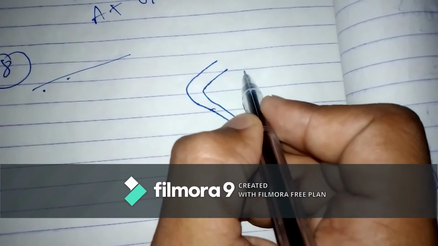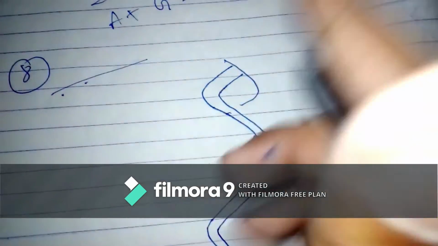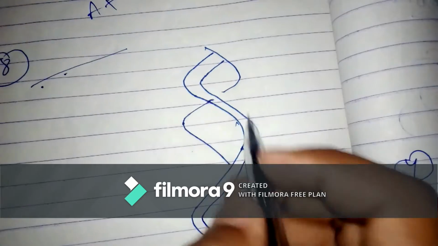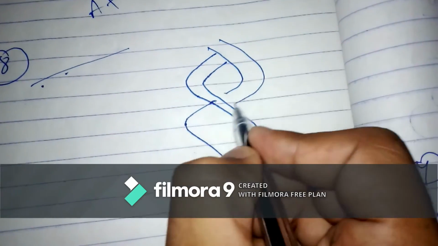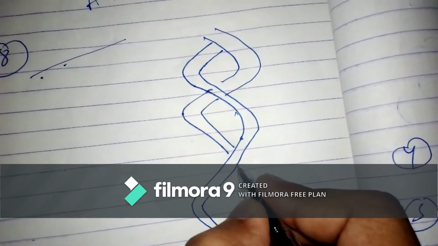So now here, we'll draw another strand. While drawing another strand, remember there should be a huge distance between them. So just draw it till here and then make it like this, till here, and twist it. Now here there should be a huge distance between them, a huge gap between them.